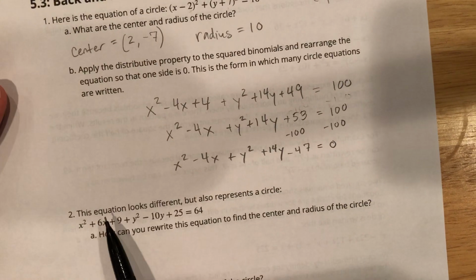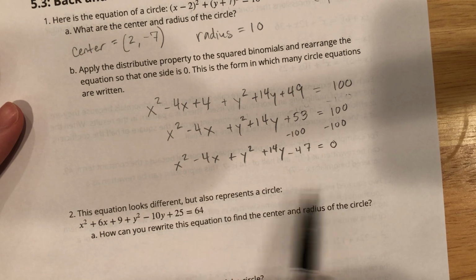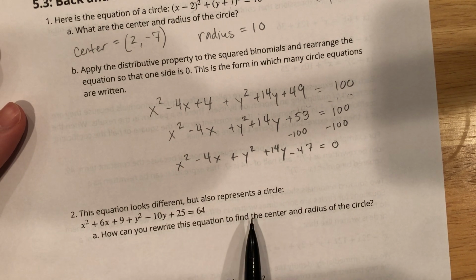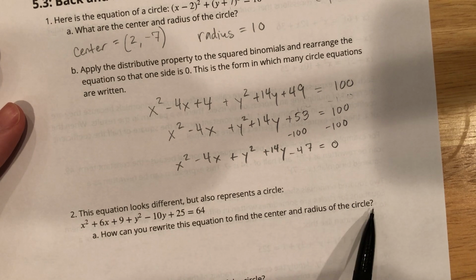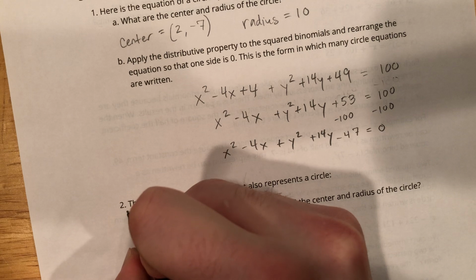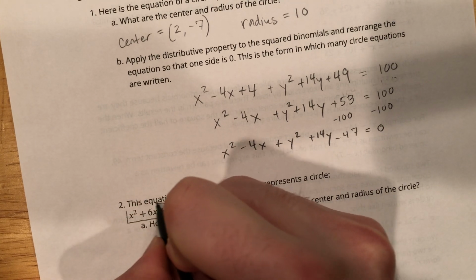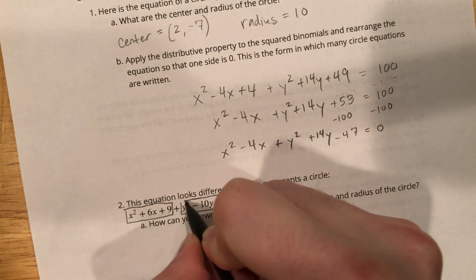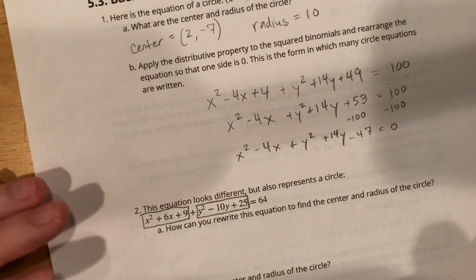All right, number 2. This equation looks different, but also represents a circle. How can you rewrite this equation to find the center and radius of the circle? Well, I'm going to section it off into the parts that are going to go together. And that 64 is on its own.